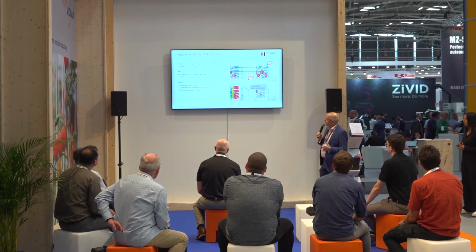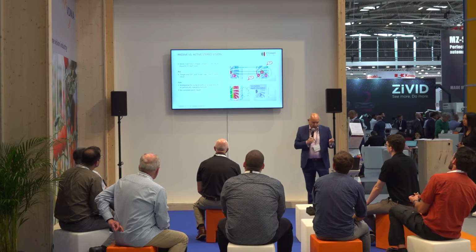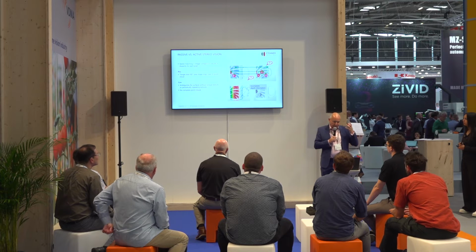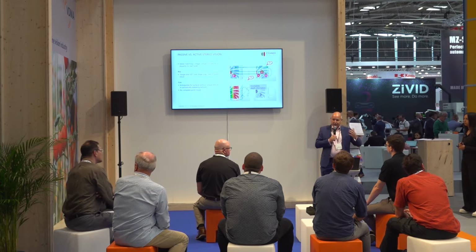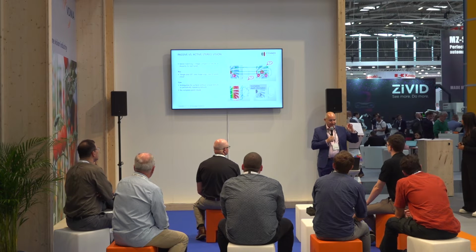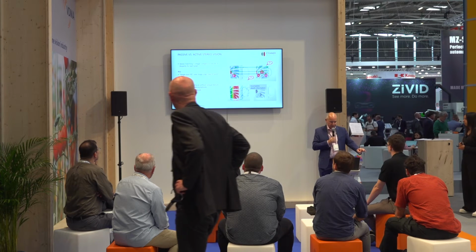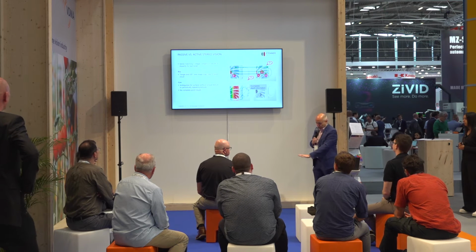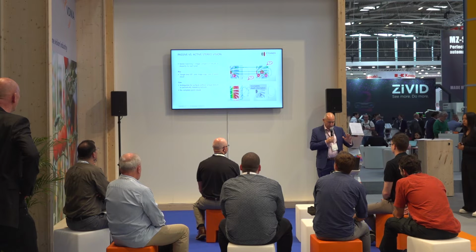But then we have another problem. Let's look at passive versus active stereo. In the human world, we are passive stereo, so we are looking at detail. So if, again, like that snow, you can't see the edges of the snow, you can't get a depth measurement at that point. So if you have things like a blue floor, a white wall or anything like that, you can't calibrate.